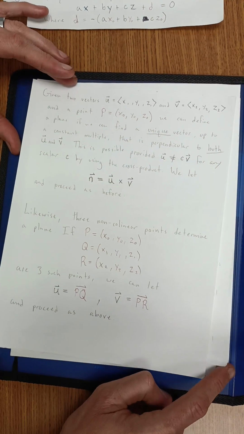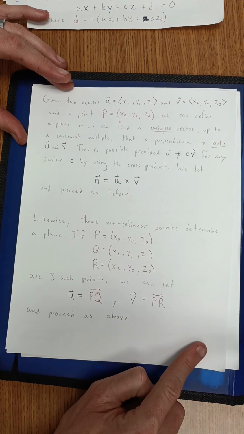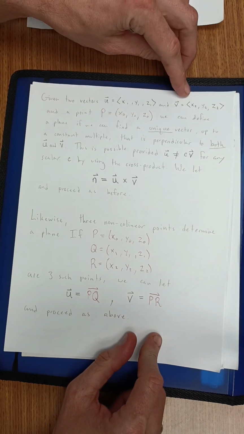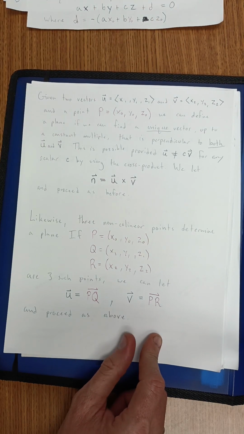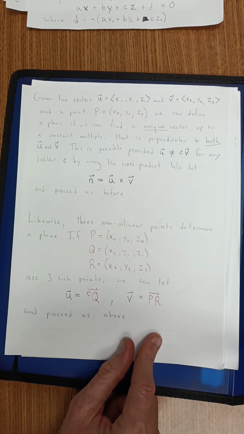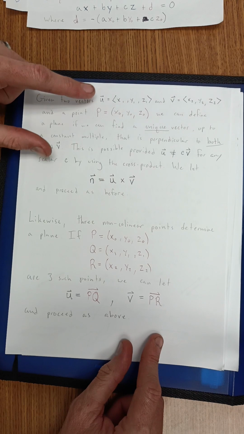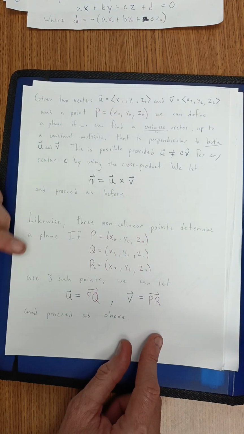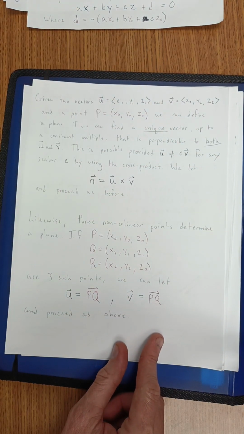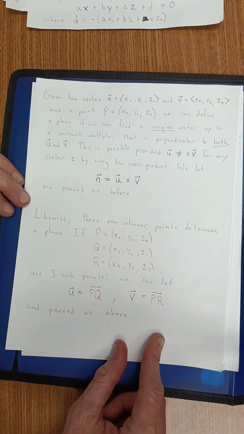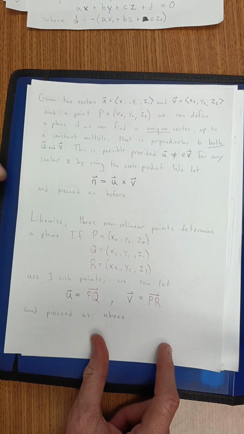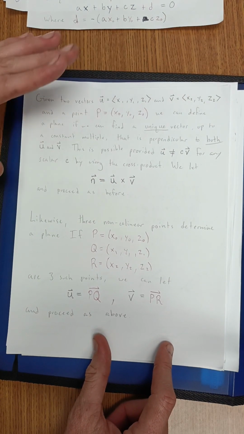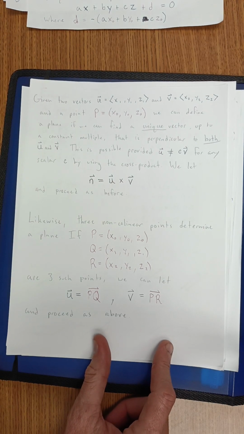So given 2 vectors, let's say u and v, and a point in the plane, just any point. Now we can define a plane if those 2 vectors are actually not just scalar multiples of each other. If they are scalar multiples of each other, and they're not the 0 vector, well, that defines a line. But a whole plane? Well, if the 2 vectors lie in that plane and they're not scalar multiples of each other, there's only one plane that fits the bill.